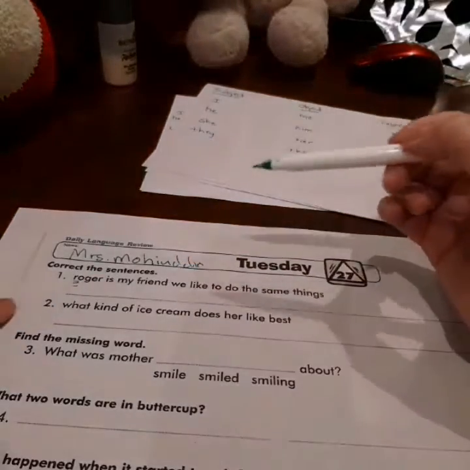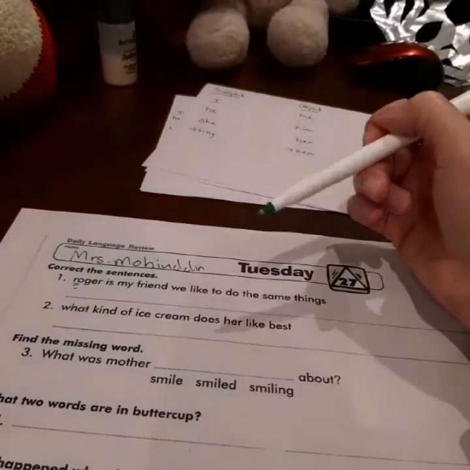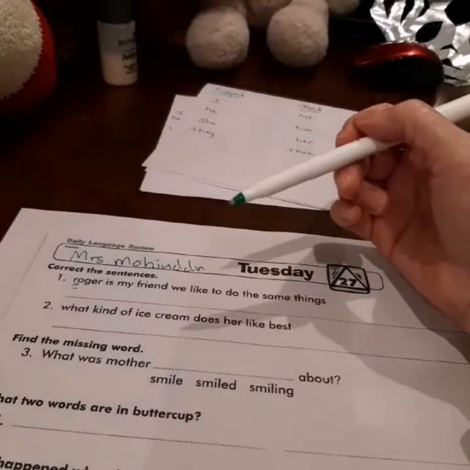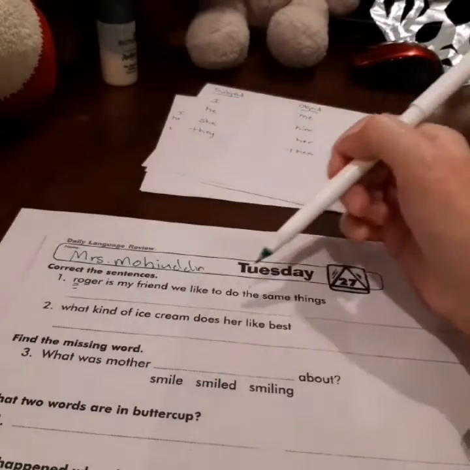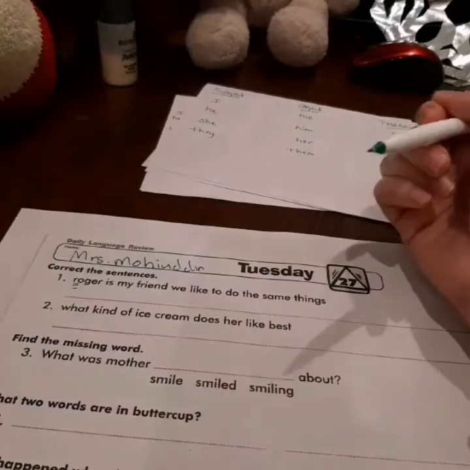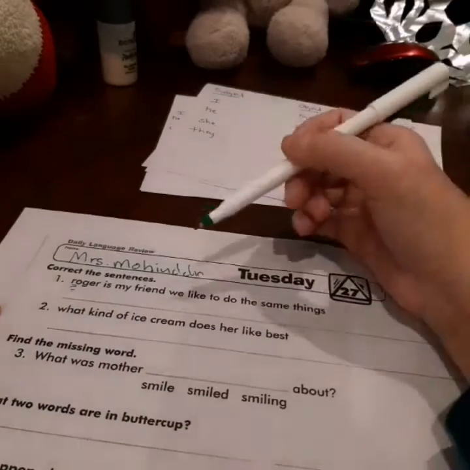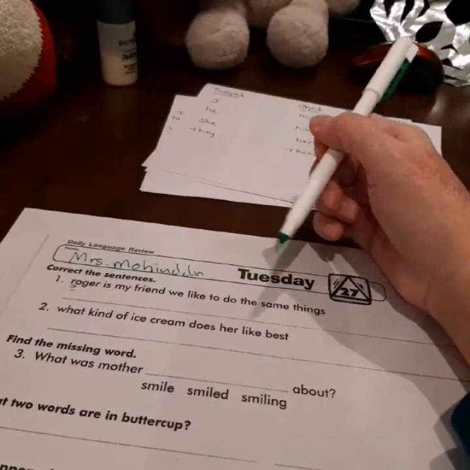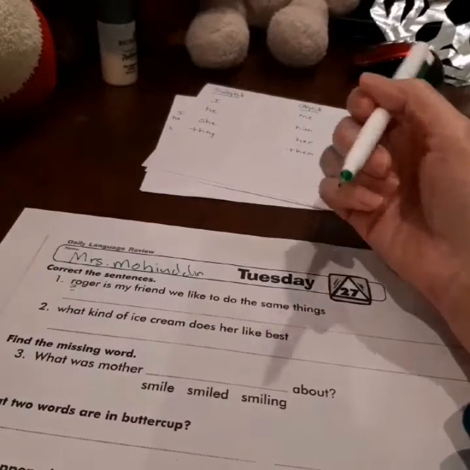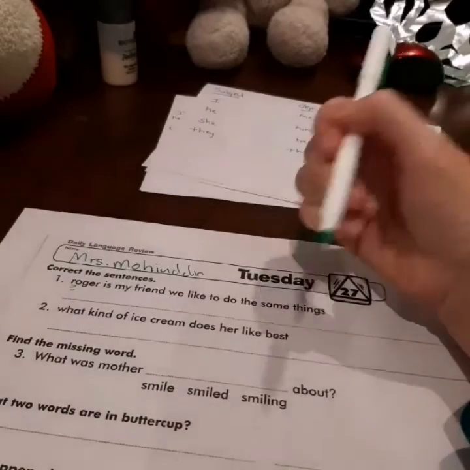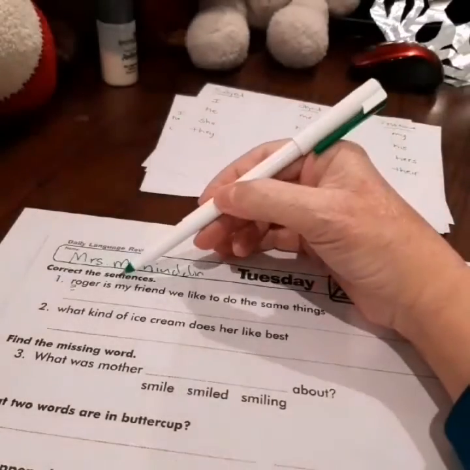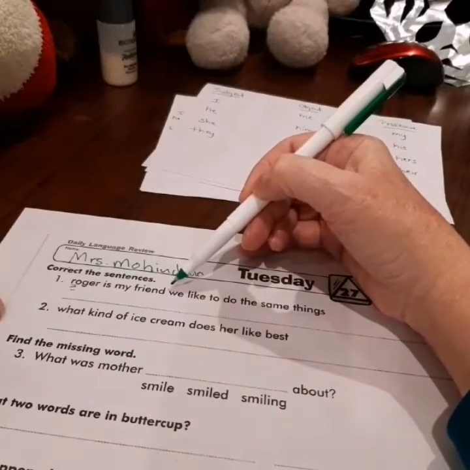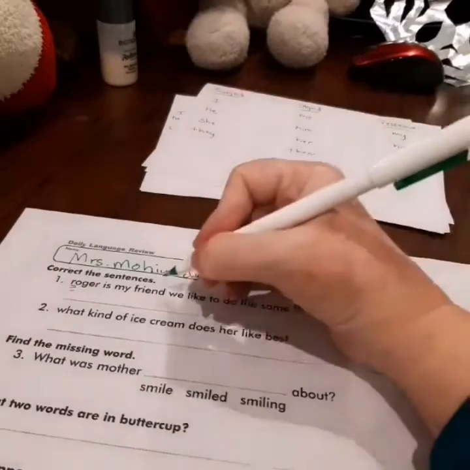And look at this. This is kind of funny, and we really haven't done this too often, where you have two sentences smushed up together and they're trying to make one sentence out of it. This one is not one sentence. There's actually two sentences here. A sentence is a complete thought. It is a subject and a predicate, okay? Roger is my friend. That's one complete thought. So we can end this sentence here.